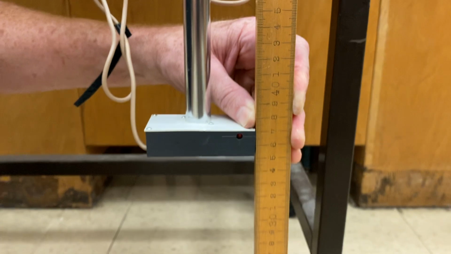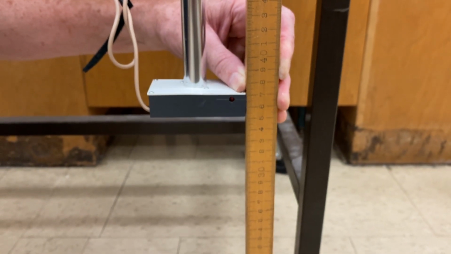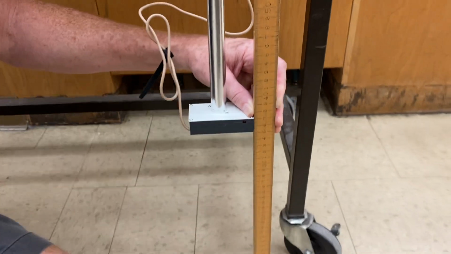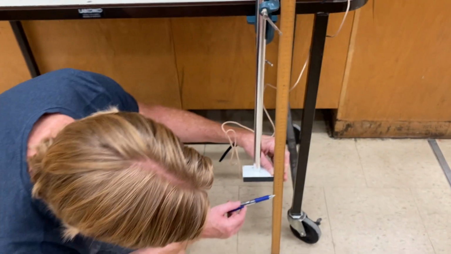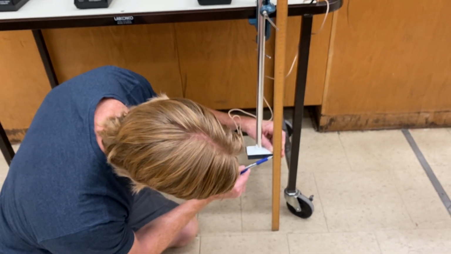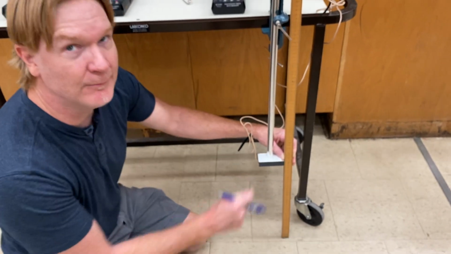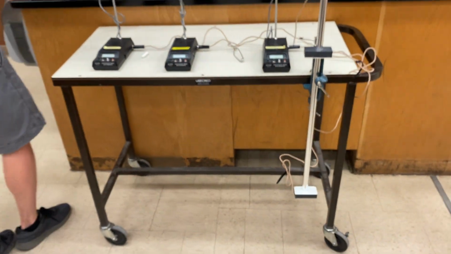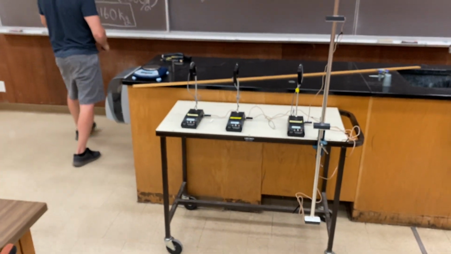We have it on photos. We do have photos that are close up as well, so you'll be able to take a look at this in more detail. But this measurement is going to be 0.367 meters tall. So let's just go ahead and write that up here. So lower photo gate.